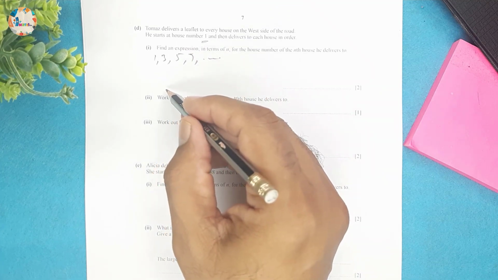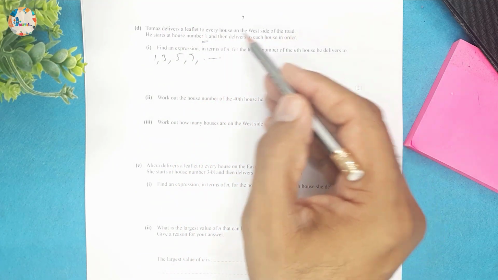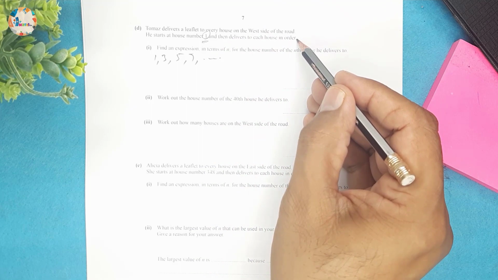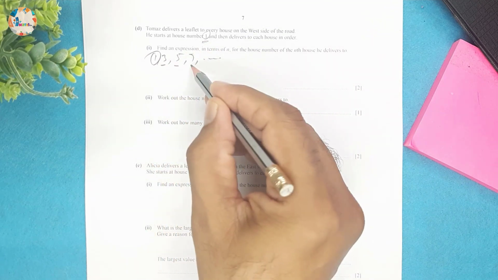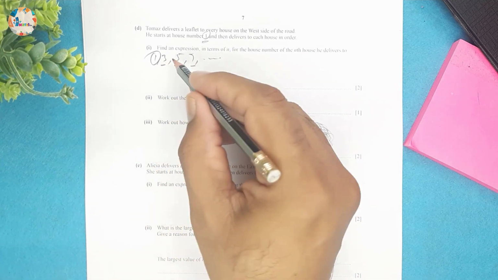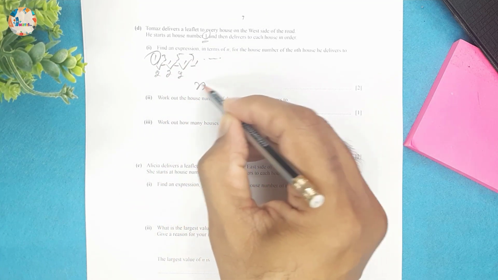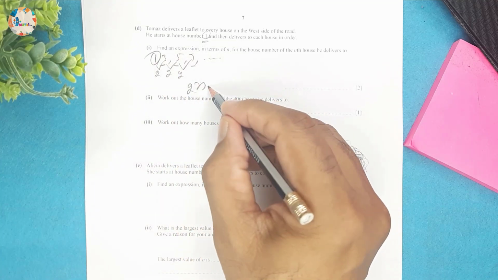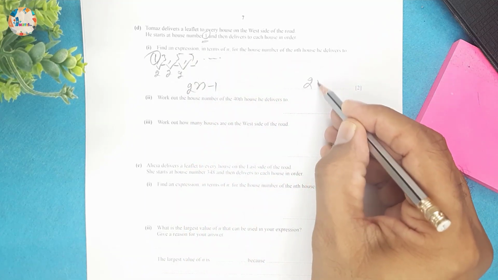He starts at house number 1 and then delivers to each house in order. So the house numbers start from this one and continue. There is a difference of plus 2 between each number, so we write 2n. If we take n equal to 1, we get 2, but we need the first term as 1. So we subtract 1. Our nth term will be 2n minus 1, and this will work for the other terms, so we can write 2n minus 1.